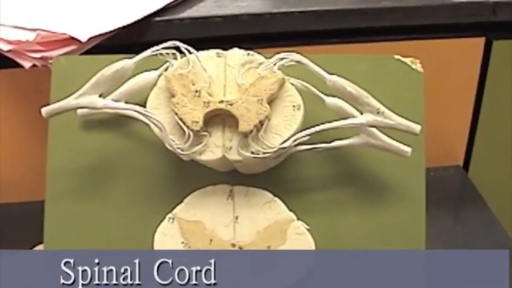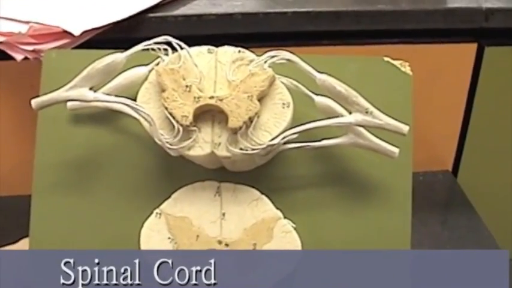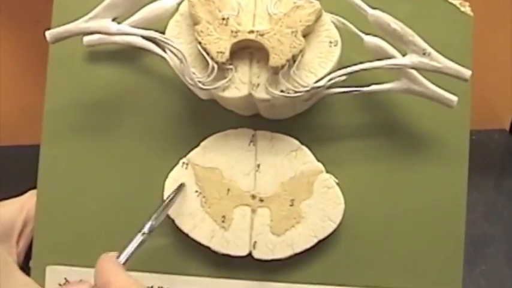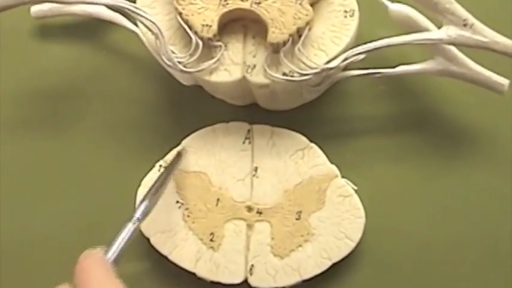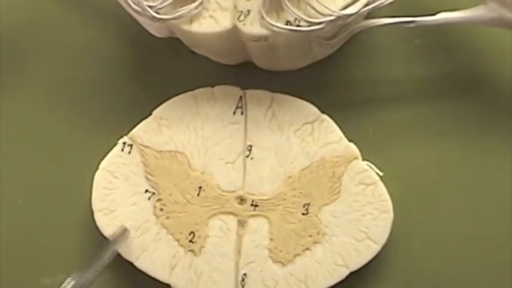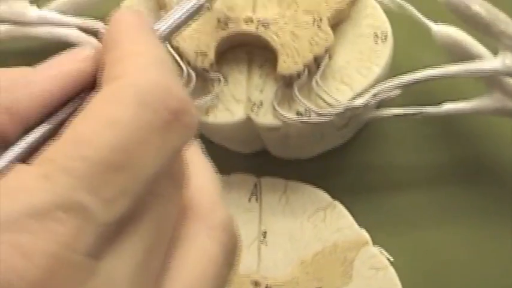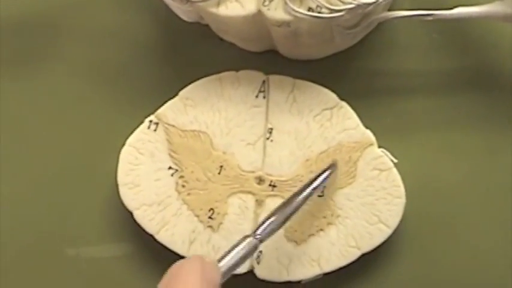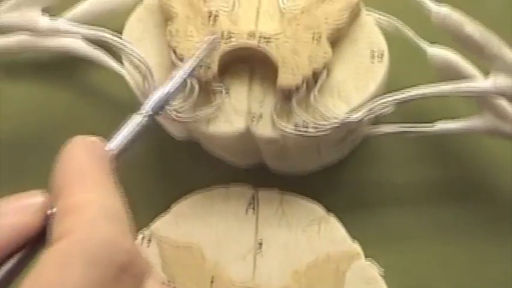Here we have a model of the spinal cord. The first thing you notice on the model of the spinal cord is that the outside of the spinal cord is white matter. So all around here we can see the white matter. Down inside you can see the gray matter, and that's this darker color here, the gray matter.